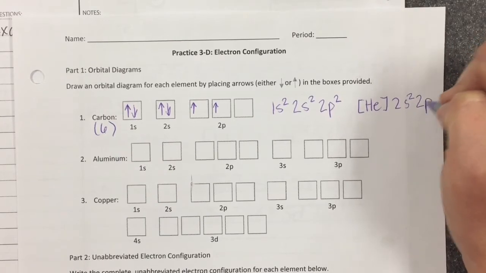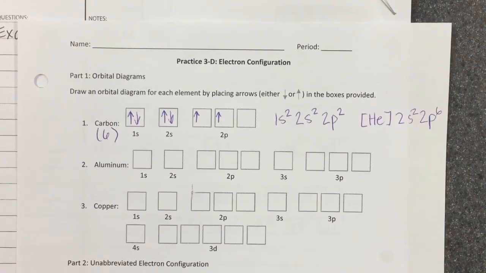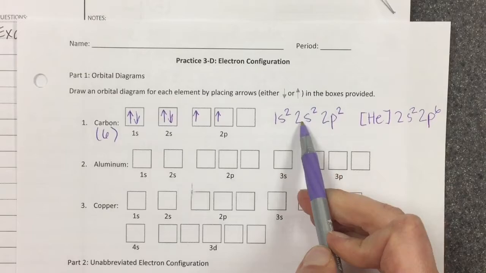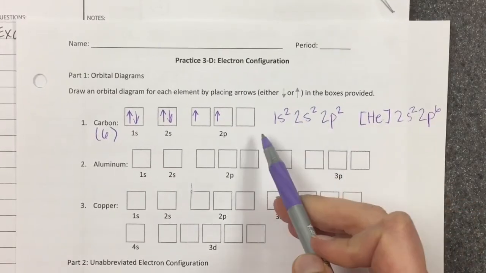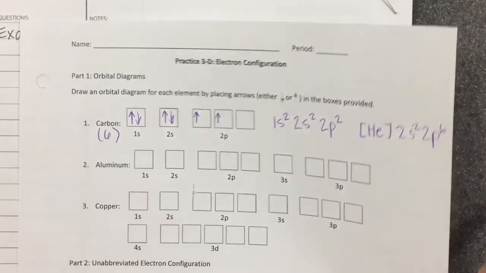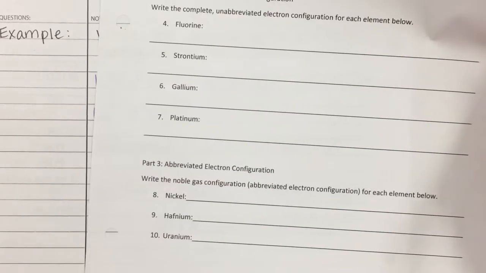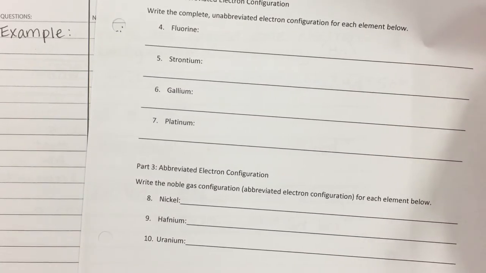and then 2p6. Okay? And you don't have to do the electron configurations for homework right now, but you are going to be expected to do that for part 2 and for part 3 of this worksheet. So just be prepared for that.